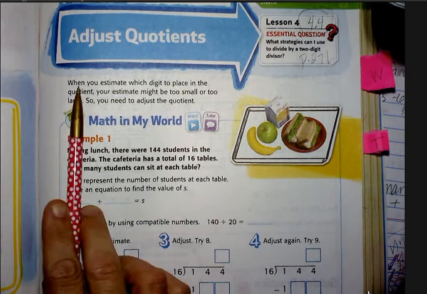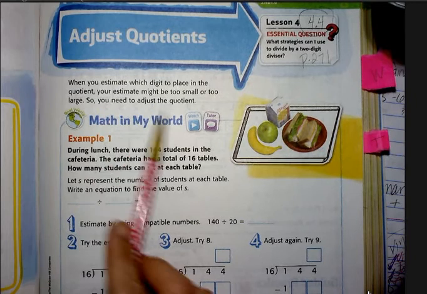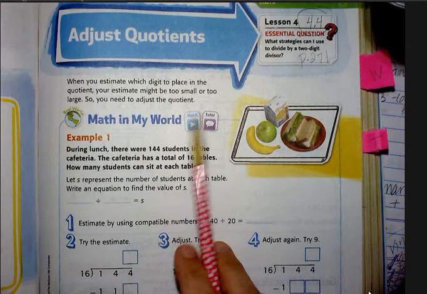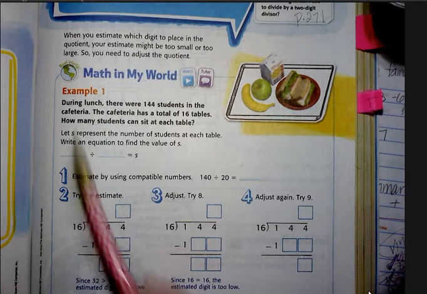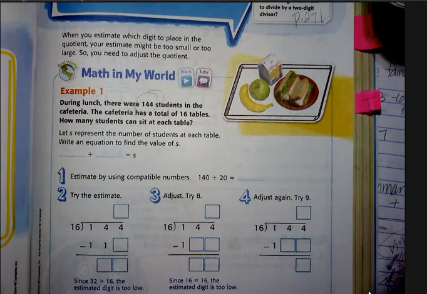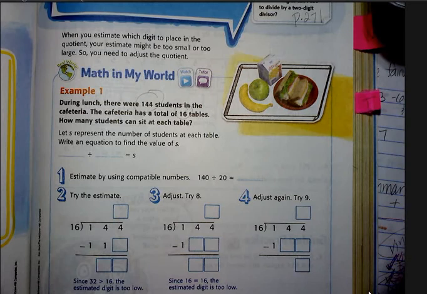It says when you estimate which digit to place in the quotient, your estimate might be too small or too large, so you may need to adjust the quotient. So let's take a look at this example. I think it'll make more sense. And we've done a little bit of this already. It says during lunch there were 144 students in the cafeteria. The cafeteria has a total of 16 tables. How many students can sit at each table?